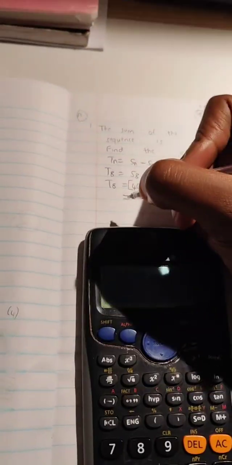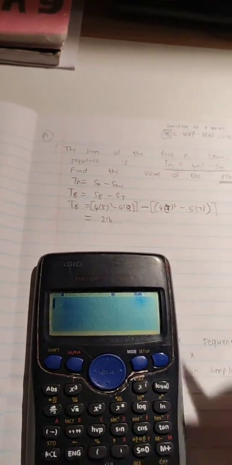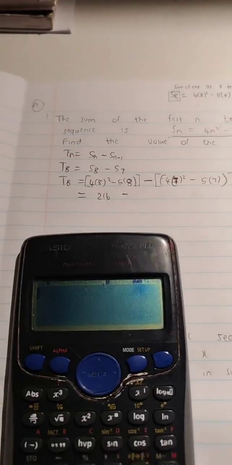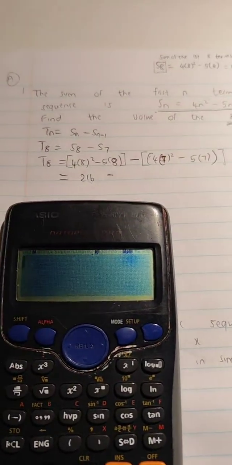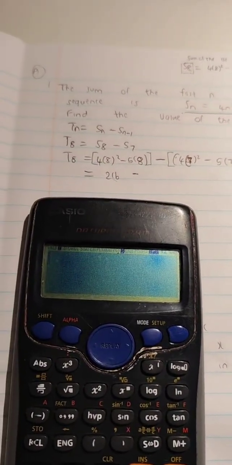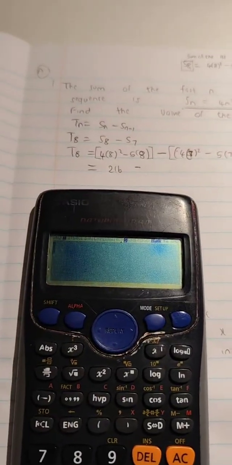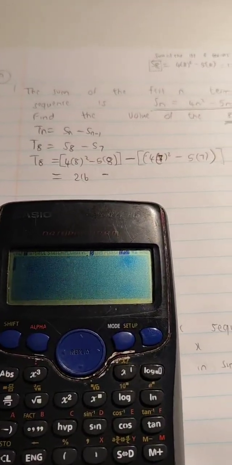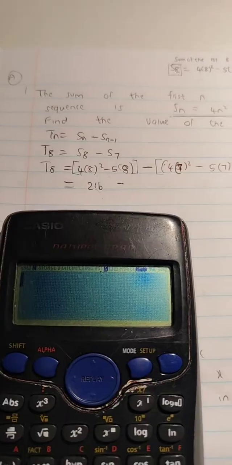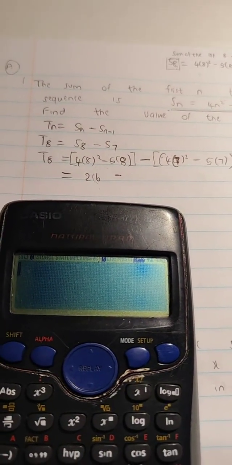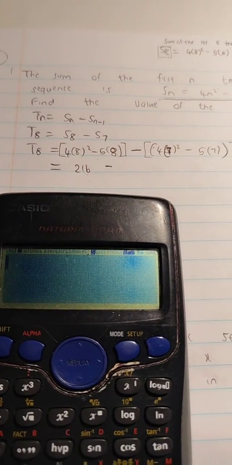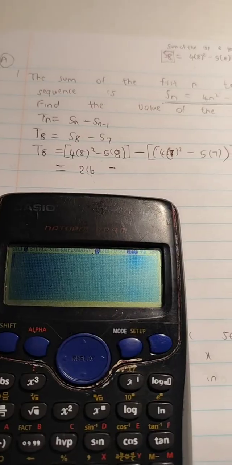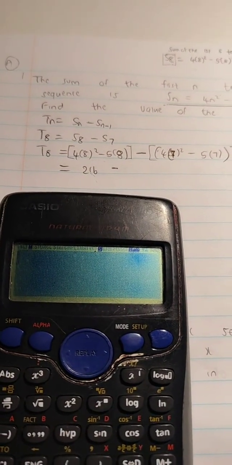So S8 is equal to 216. Are you sure, my good friend? 216? Oh yes, definitely 216, because someone had actually found S8. You are correct. Minus, then S7. You find the value of S7 as well. Ritabile, thank you so much for being quick there. Then you substitute there with the 7. You get S7, you subtract 216 minus the sum of the first 7 terms, and you get your answer. Yeah, guys, it's nice. Just quick, straightforward, to the point.